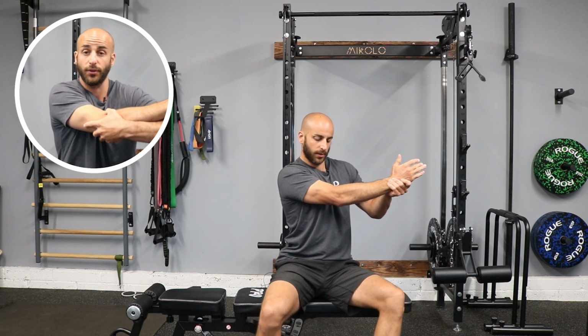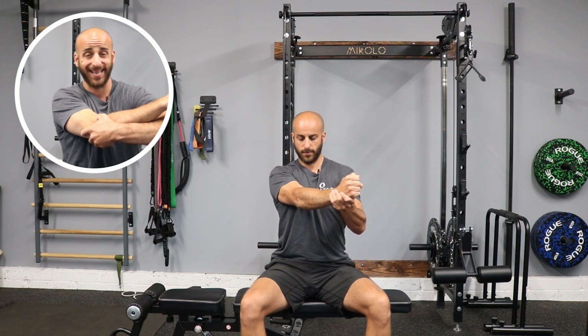You pull your arm further across your body. Once it's further into the range of motion, pull your shoulder blade back and down to increase that stretch emphasis. The idea with that is you want to create that relative motion between the shoulder blade and the arm bone to effectively stretch the back of the shoulder.